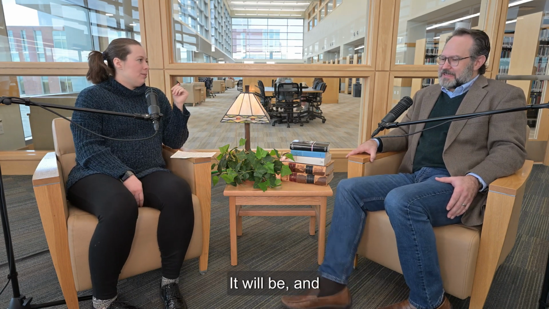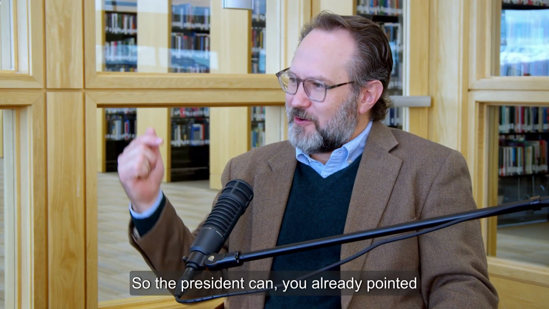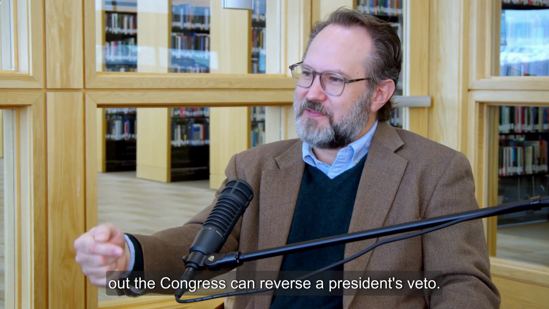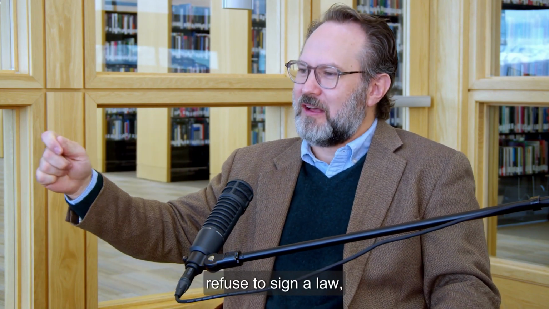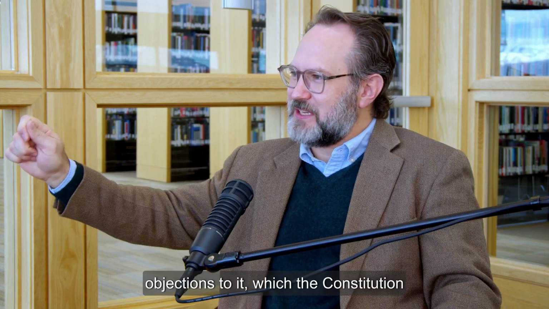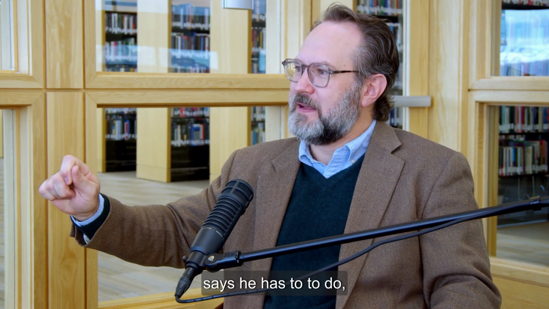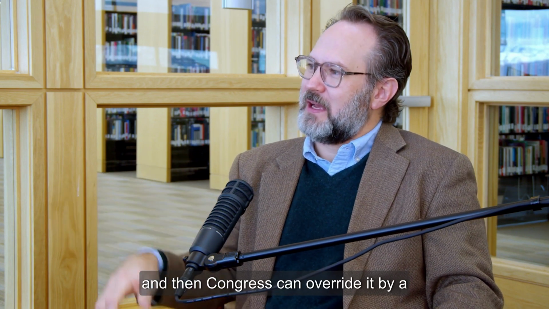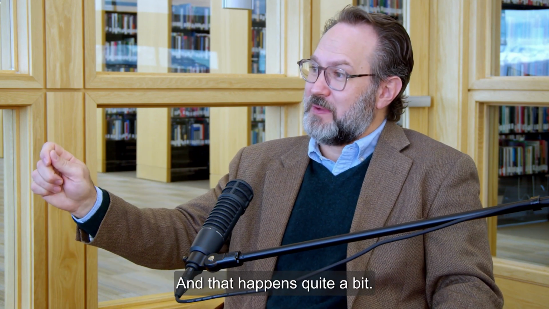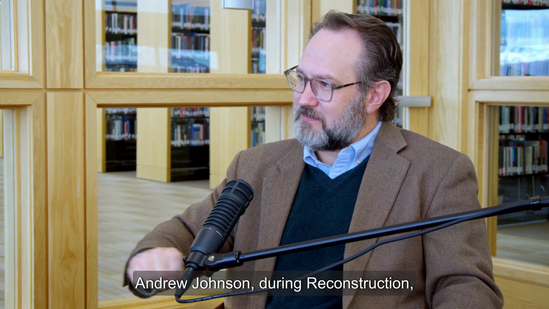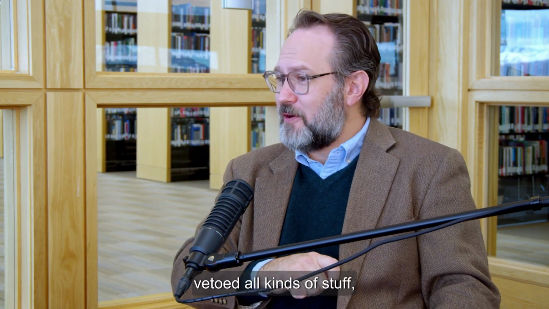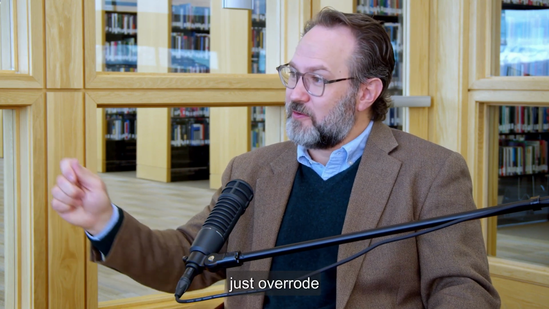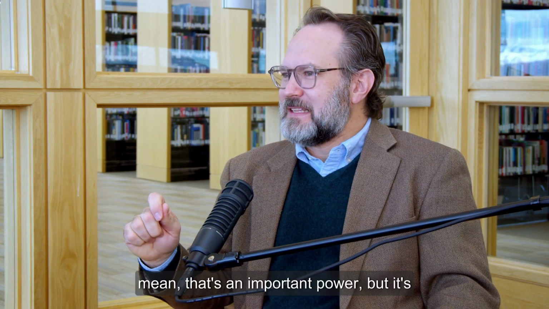It will be. And worth pointing out, by the way, that it's a qualified veto. So the president can, as you already pointed out, have his veto reversed by Congress. A president can refuse to sign a law, return it to Congress with a list of his objections to it, which the Constitution says he has to do. And then Congress can override it by a two-thirds vote. And that happens quite a bit. Andrew Johnson, during Reconstruction, the Lincoln successor, vetoed all kinds of stuff, and Congress had a big enough Republican majority that they just overrode his veto repeatedly. That's an important power.